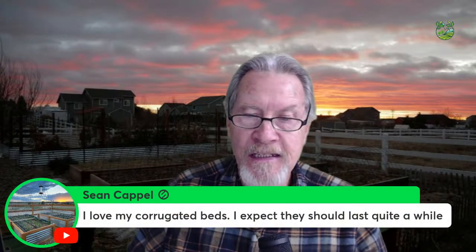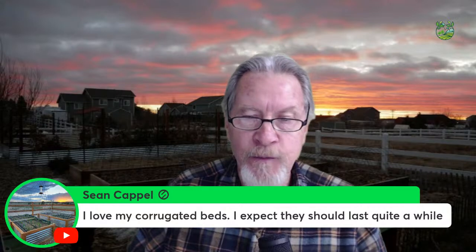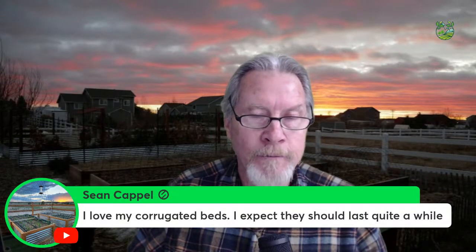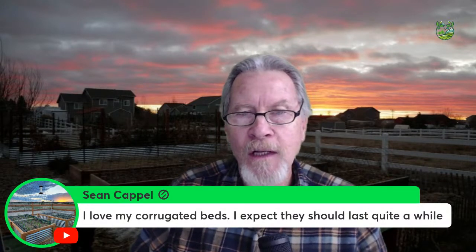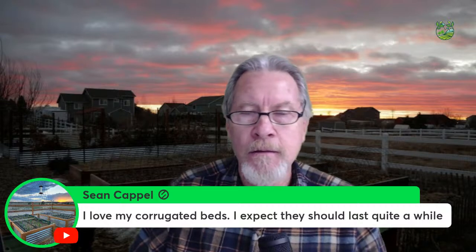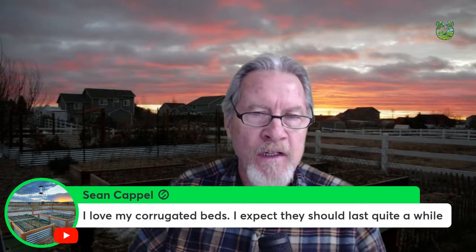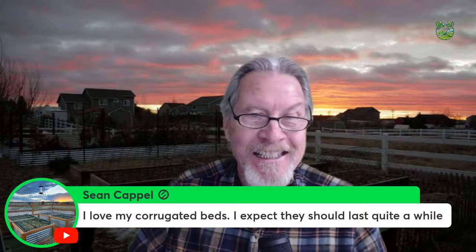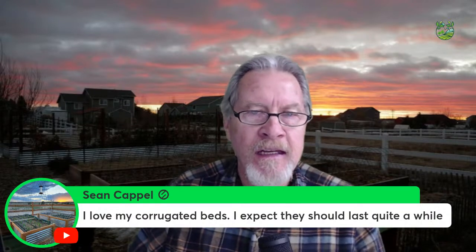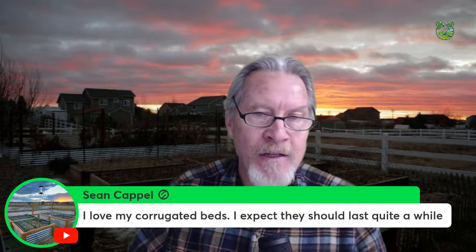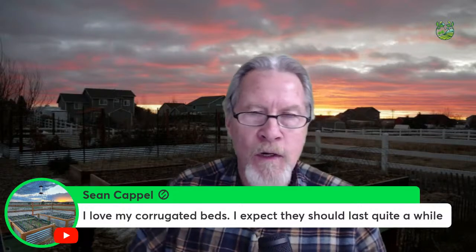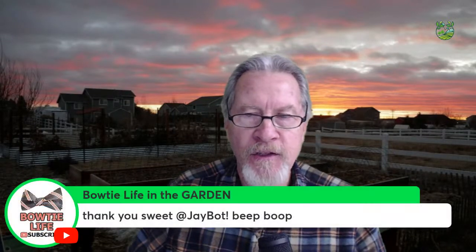So Sean says, I love my corrugated beds. I expect they should last quite a while. The one caveat about the galvanized steel corrugated metal beds is that if you live in a region with very acidic soil, the low pH, that acid in the soil will cause the corrugation to break down a little bit faster than those of us that might live in a region with alkaline soil.